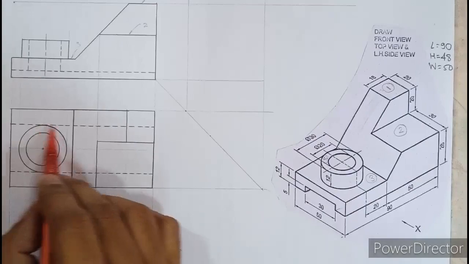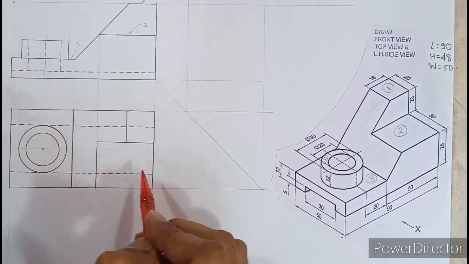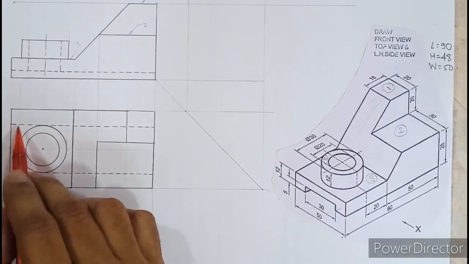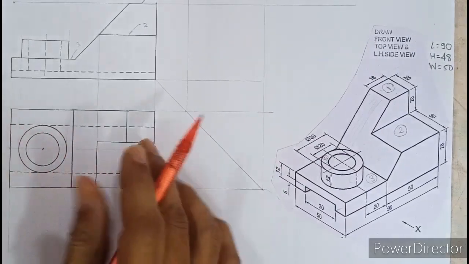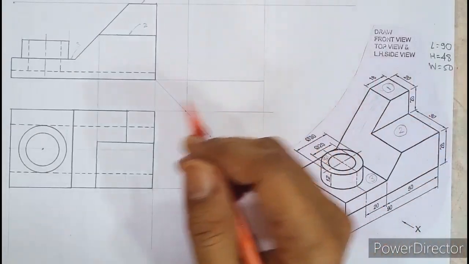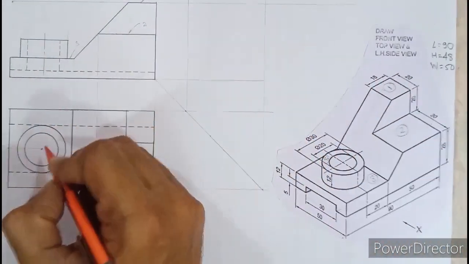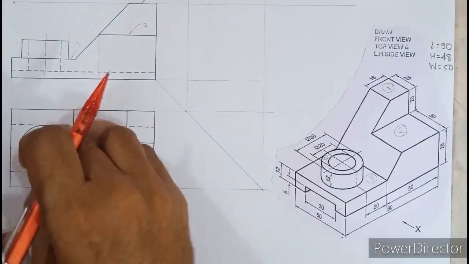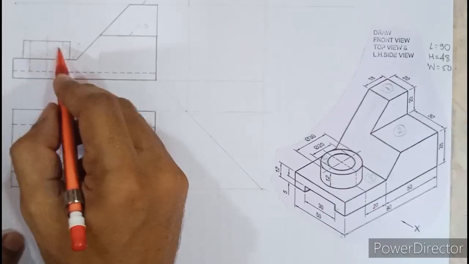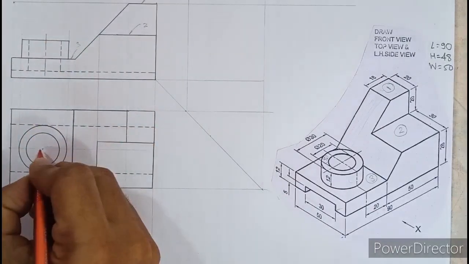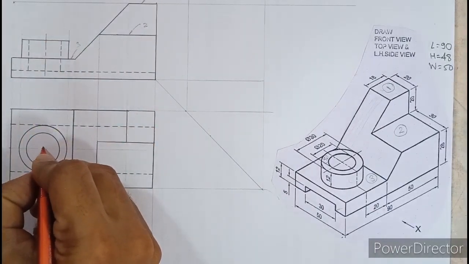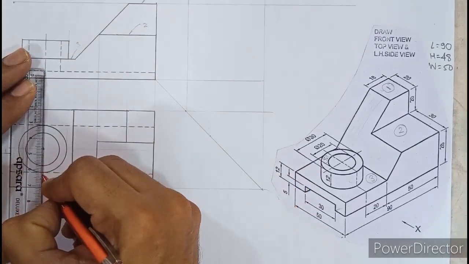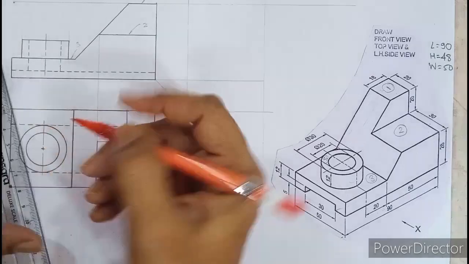So what does this hidden line represent? It represents that there is a slot which is passing below the object, and these are the two edges which you cannot see from the top view. That is the meaning of this hidden line. Before I end with the top view, one thing left is, whenever I draw a circle, it has to be represented by center line. As you have shown the cylinder here by axis line, you have to show by center line. So mark a medium dark plus sign, and then by scale you just need to extend this on all the four sides.